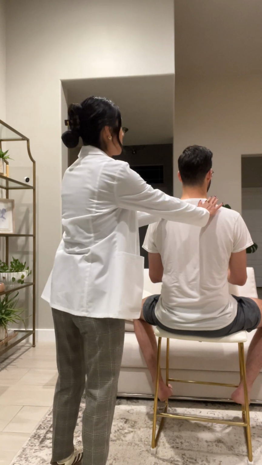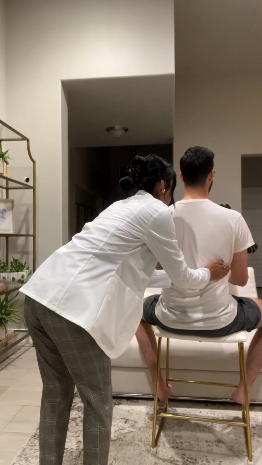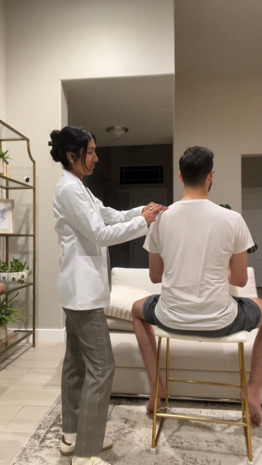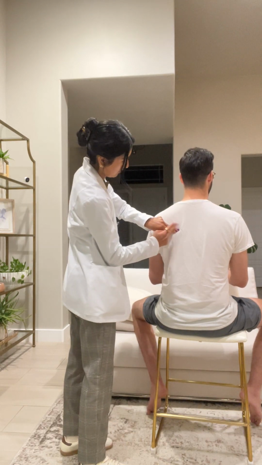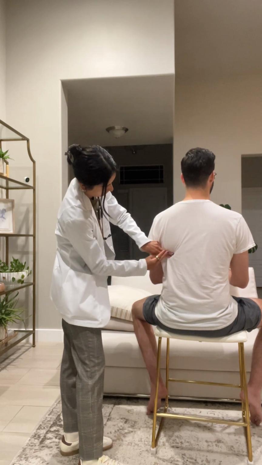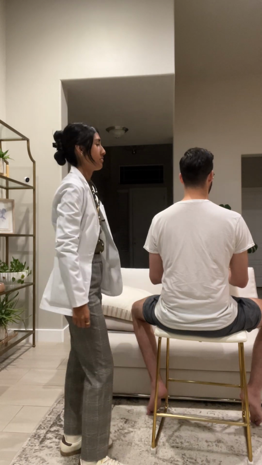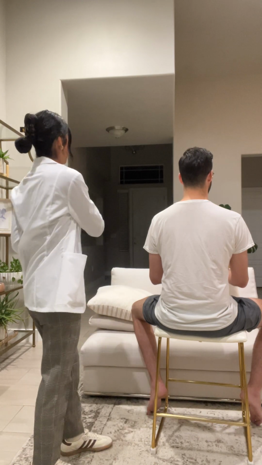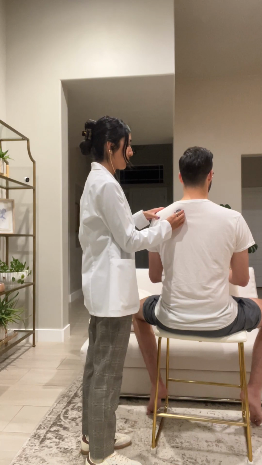And now we're going to be doing tactile fremitus. So I'm going to have you say the words 99 all the way down. 99, 99, 99. Okay, perfect. And now we're going to be percussing in each of the intercostal spaces. Okay, perfect. And I'm going to listen to the posterior lung fields. Okay, big breaths in and out for me.